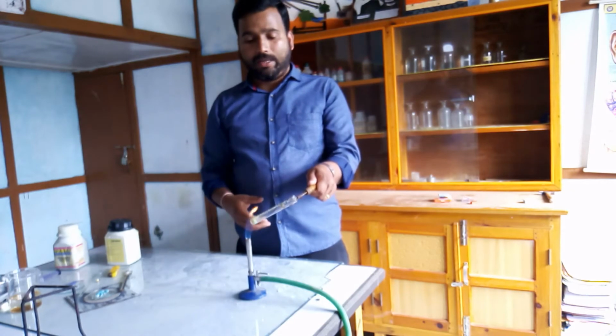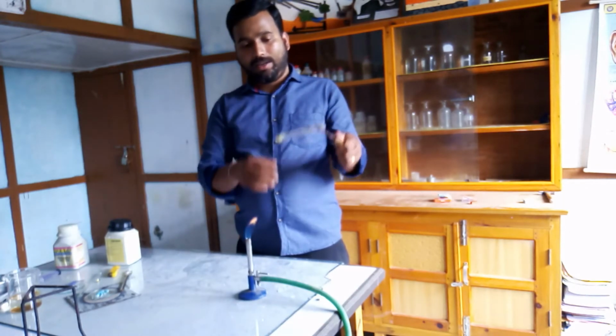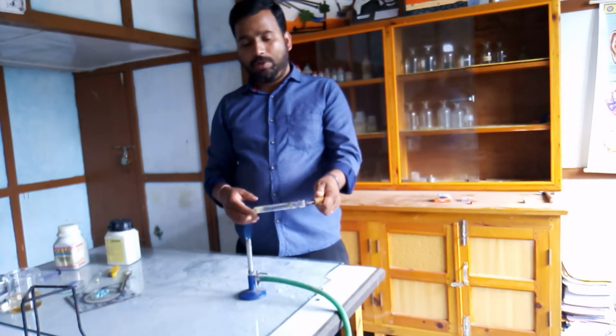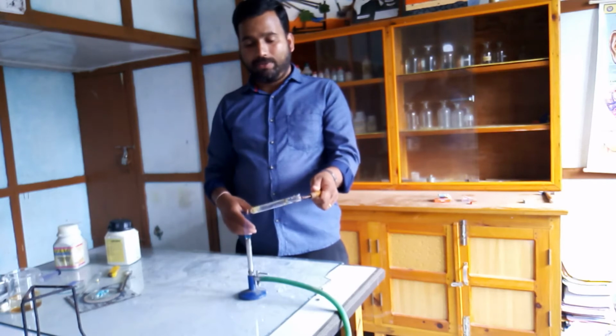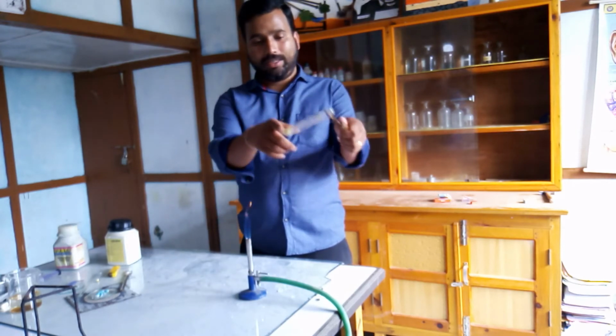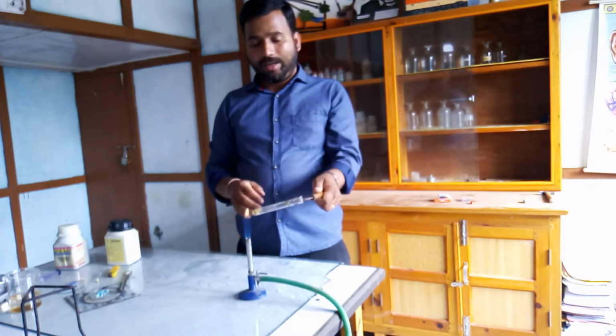So when you heat ferrous sulfate crystals, you will notice that the green color will slowly change to a reddish brown due to the formation of ferric oxide. Ferric oxide, you can see that color change. Now it has lost its color. The green color is almost lost.